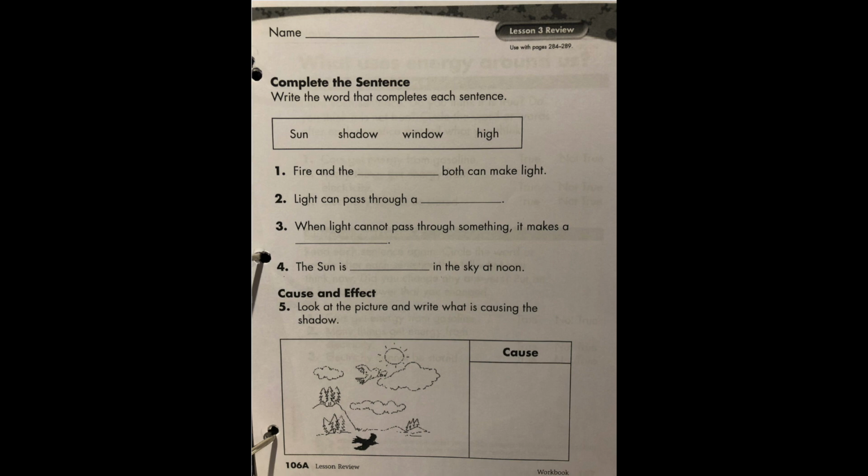And question number 5, we're looking at the cause and effect. So look at the picture and write what is causing the shadow. So I want you to look at that picture. What do you think is causing the shadow to happen? So if you need to, go back in the video to look and read and follow along. Maybe check out that video again. It might help you. And then you just need to write down the cause.